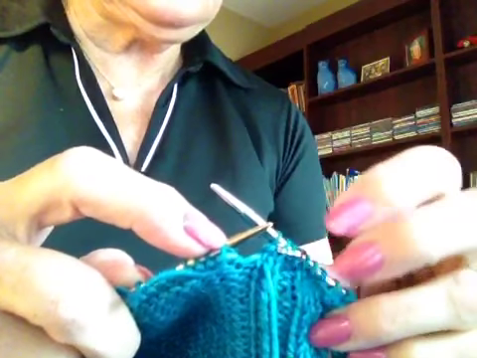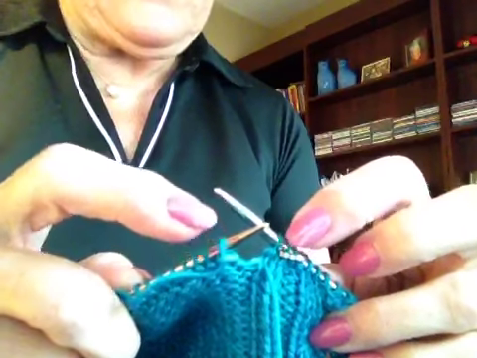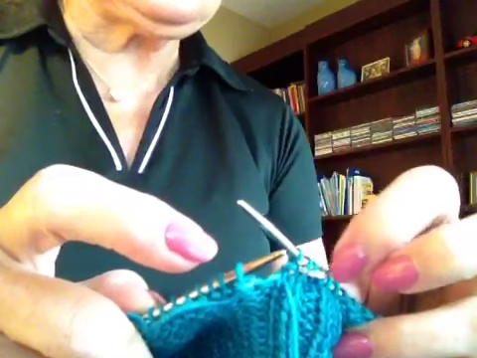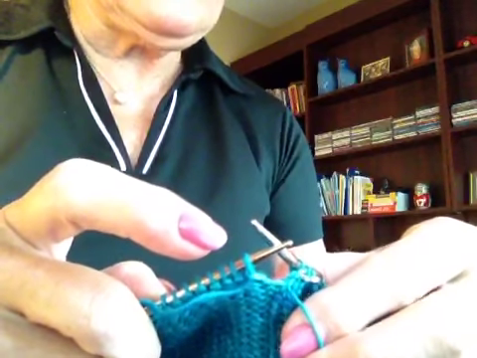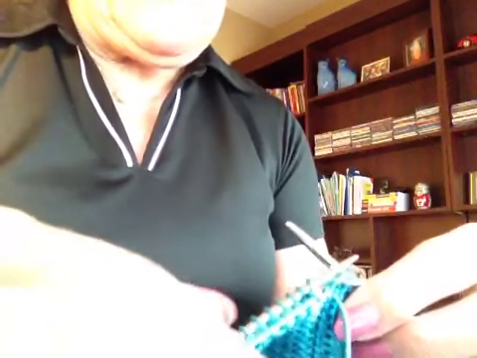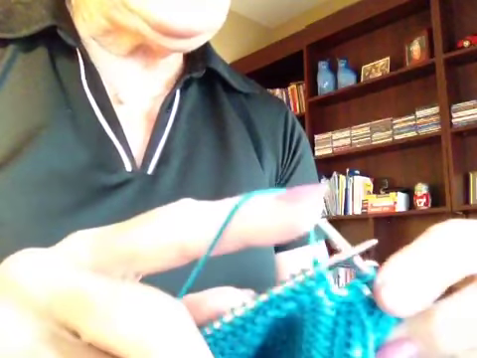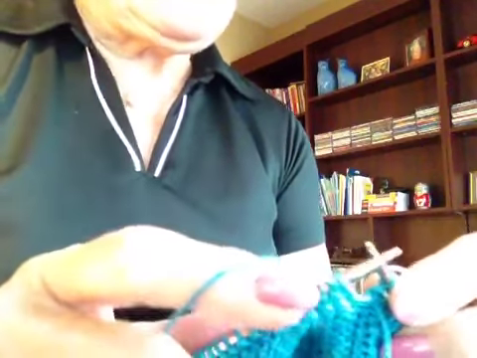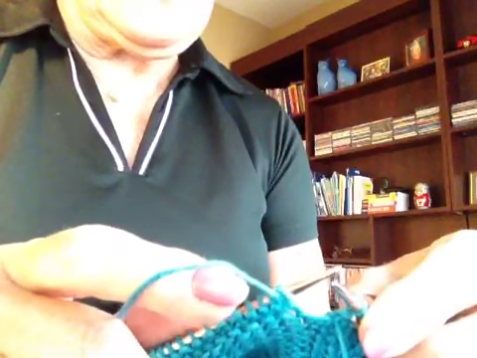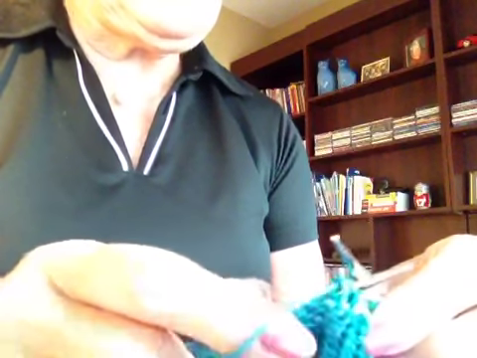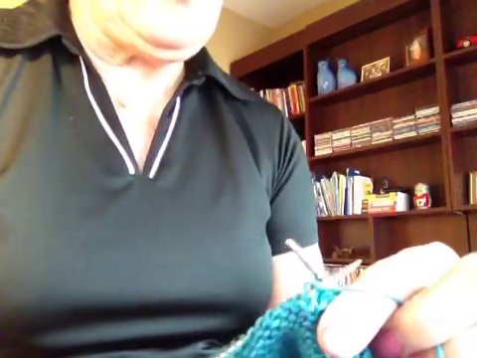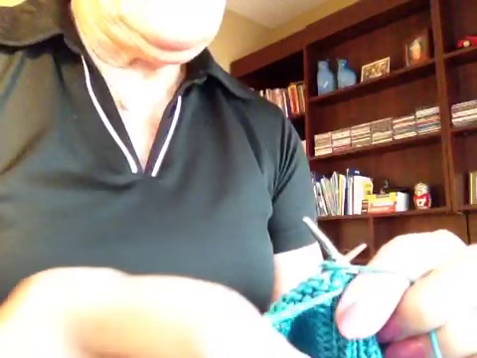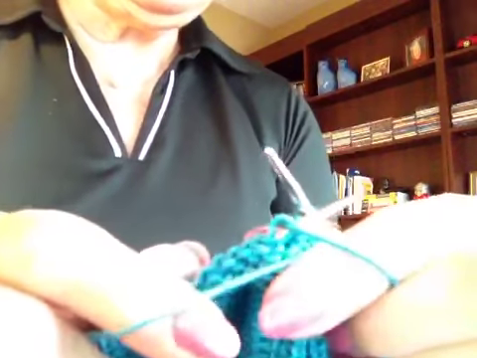Here's my last stitch that I've just knit, but here's the last stitch before the marker, and this is where I dropped the last one. Remember, you're looking at this from the inside of the garment, so I'm going to put my needle through the next stitch, but I'm not going to knit it, and then I'm going to take this strand over and hold it.